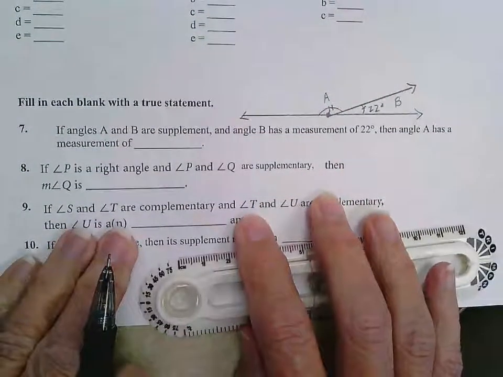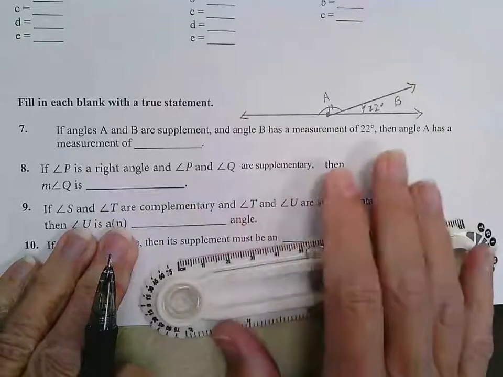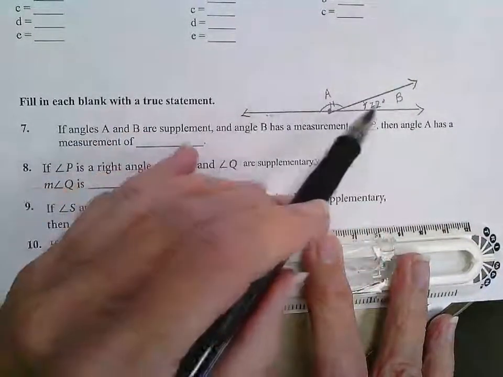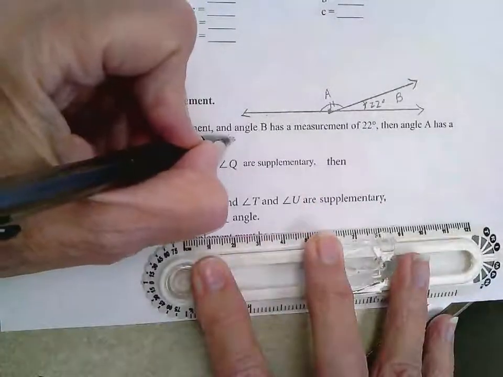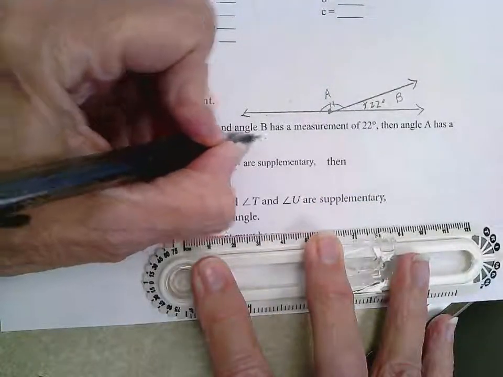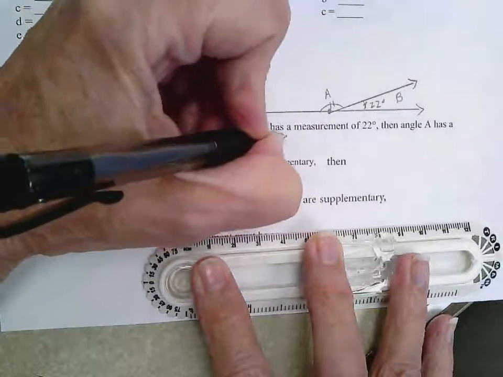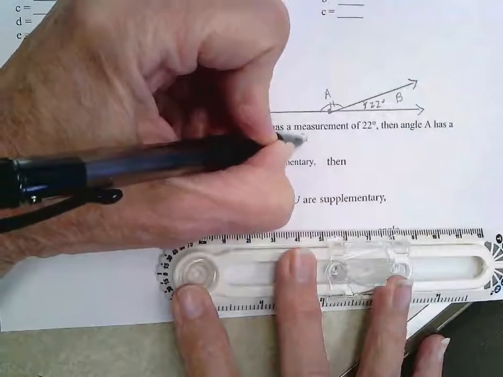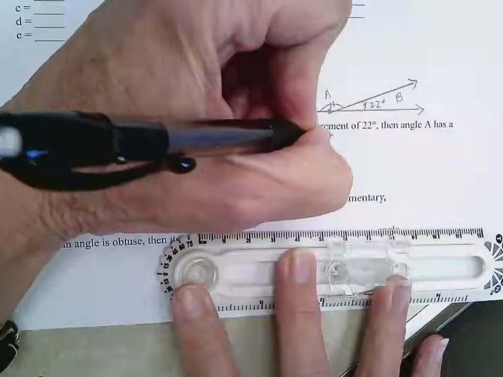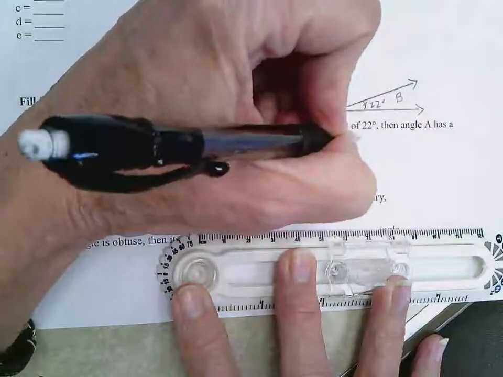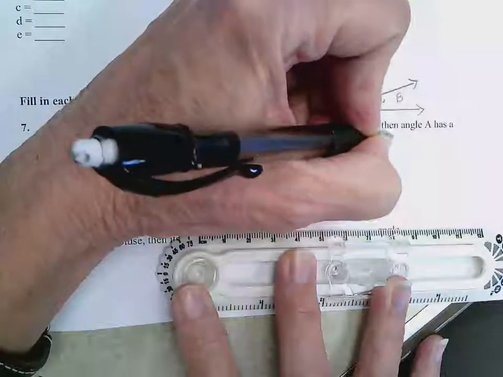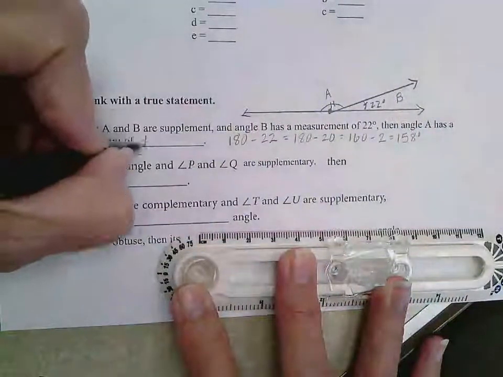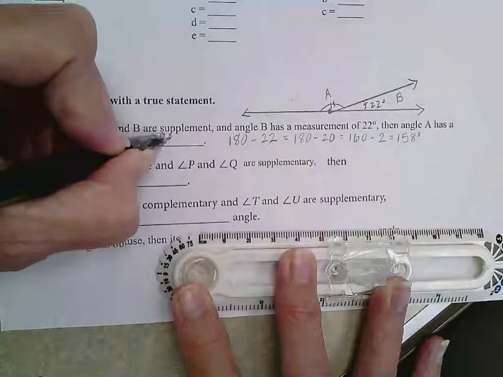So just without using algebra, we can very simply solve this by taking the straight line, which is 180, and subtracting 22 from it. 180 minus 22 is equal to 180 minus 20, which is 160, minus 2, which is 158. So 158 degrees.